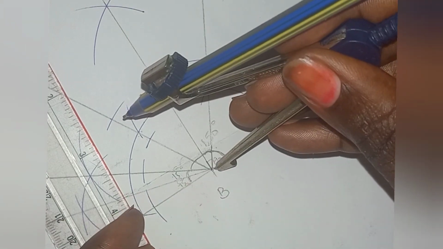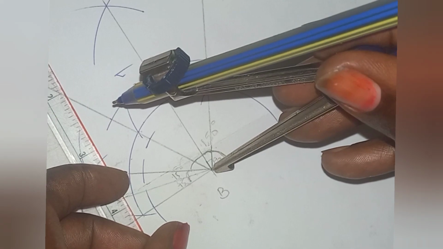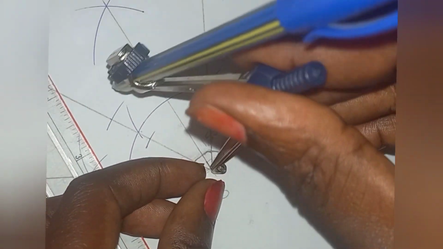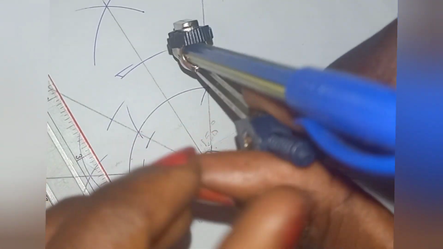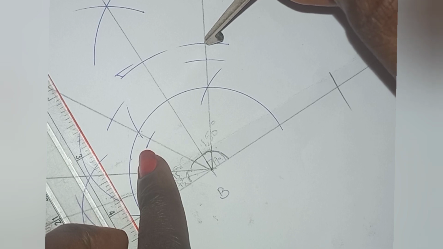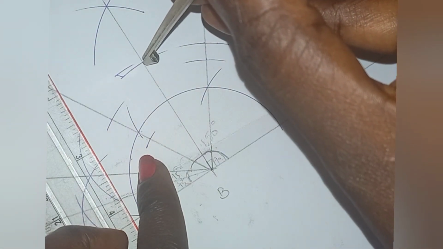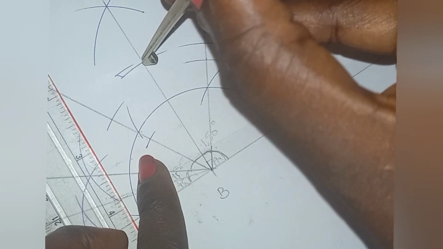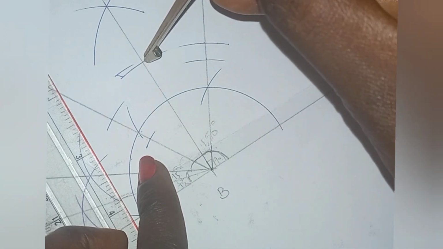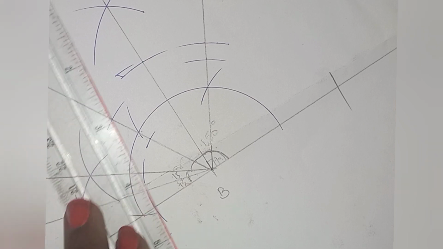Let's bisect it. Sorry for that, you have to hold it tight. Stand here again, make an arc, and at this point also make another arc where those two arcs are meeting.